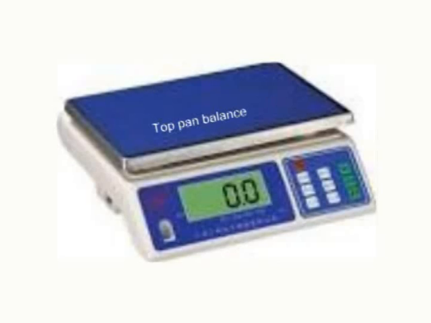There are two common types of balances for measuring mass, which are either electrical or mechanical. Now on your screen is a top pan balance, which is electrical in nature. The object whose mass is to be measured is placed on the pan. The mass of the object is read on the display. This type of balance is very accurate.